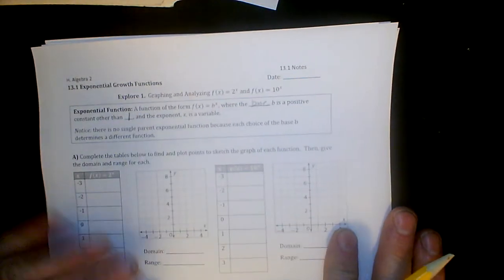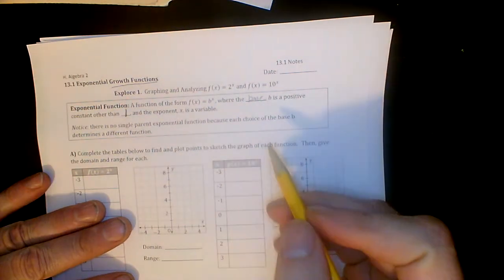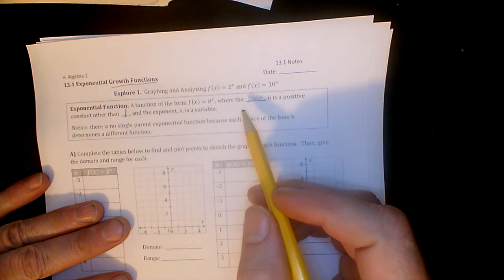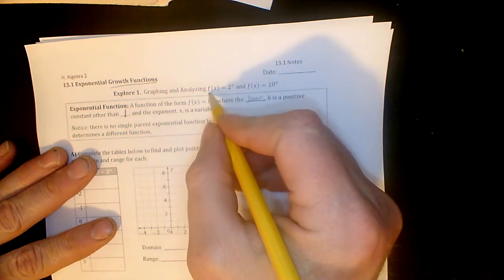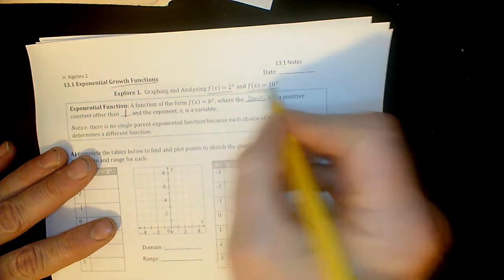All right, we are moving on, and we're going to kind of piggyback on our last thing that we did, geometric functions. And we're going to talk about exponential growth functions. Once again, we're going to start with a couple of parents. The parent graphs are a little bit different now because we have different bases.